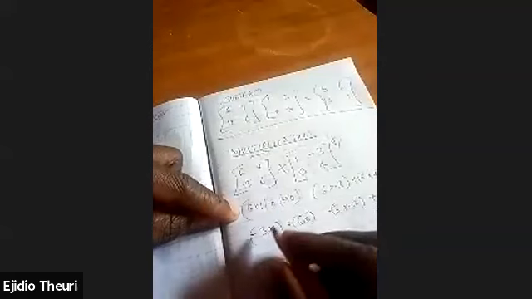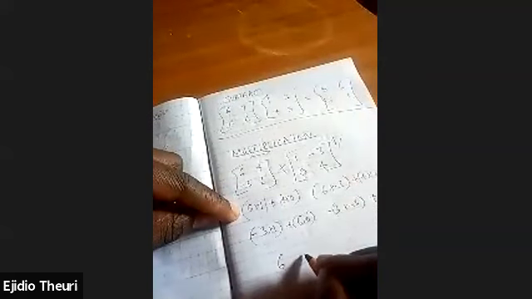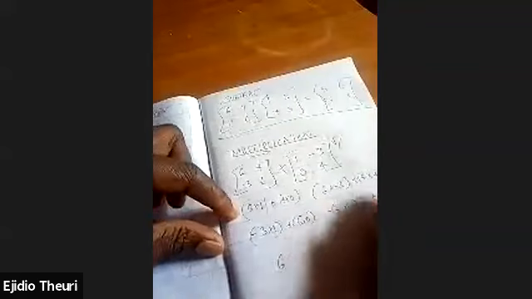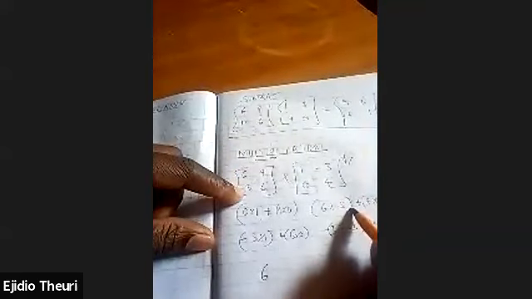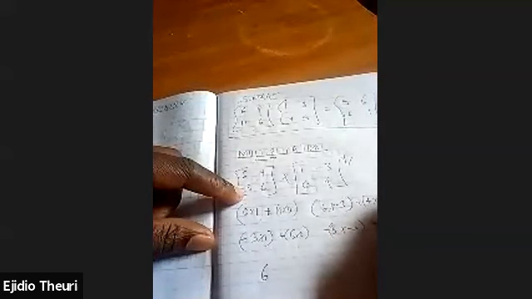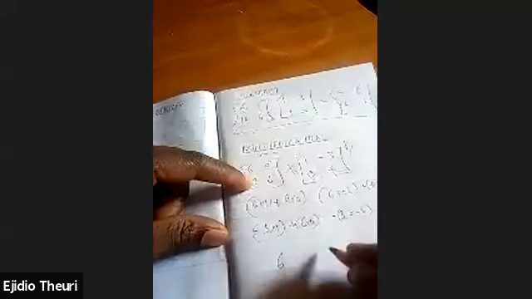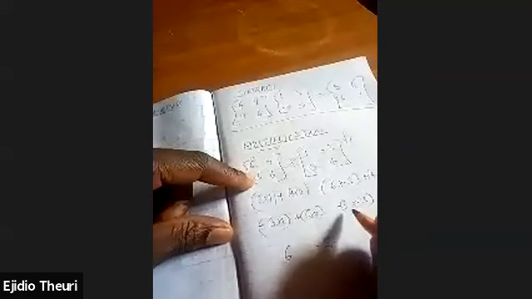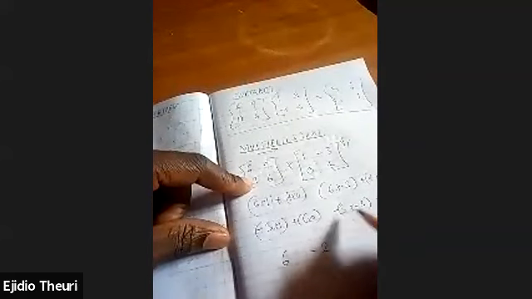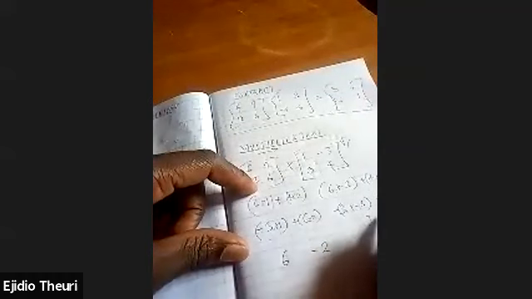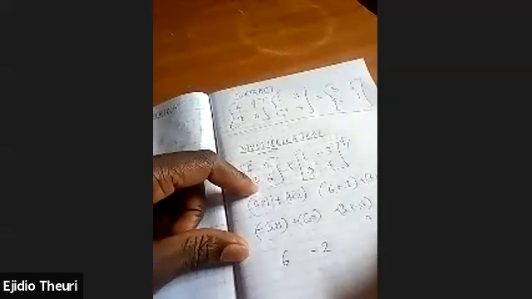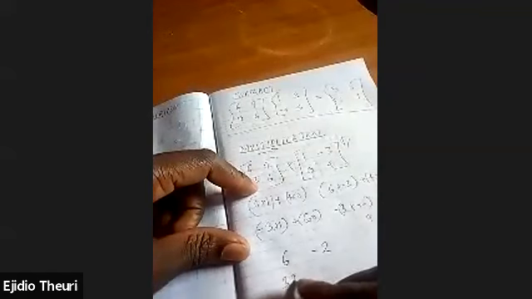So 6 times 1 is 6 plus 0 is 6. 6 times negative 3 is negative 18. Negative 18 plus 16, that is negative 2. So we'll have negative 2 there. Negative 3 times negative 3 is 9. 9 plus 6 times 4, which is 24, so 24 plus 9 will be 33. So we'll have 33 there.